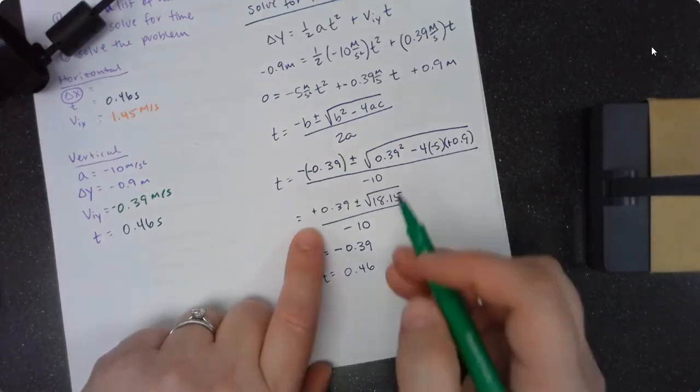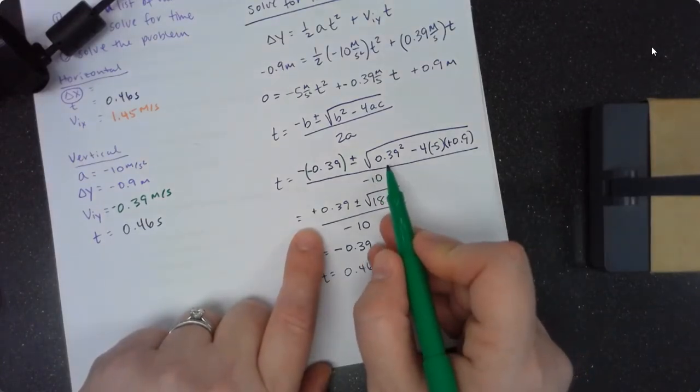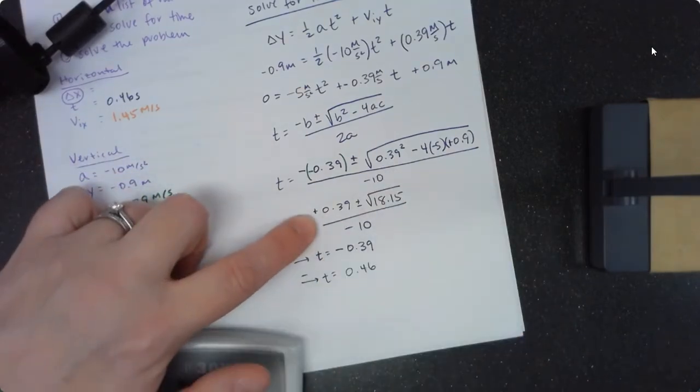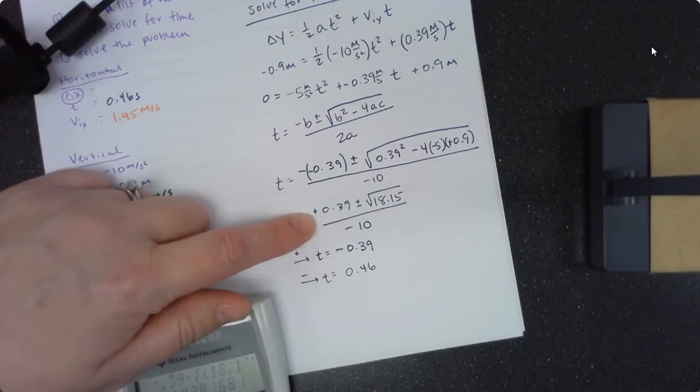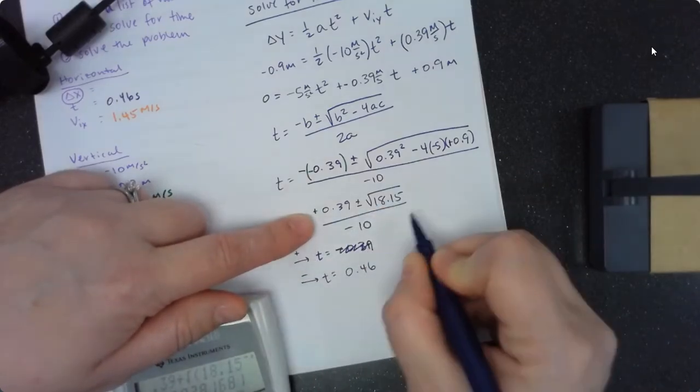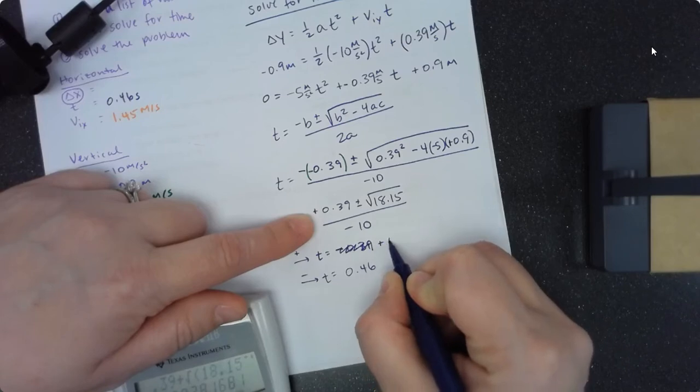I mean, here it doesn't matter so much because it's squared, right? So it wouldn't matter. But if this number is positive instead of negative, we do 0.39 plus the square root of 18.15. Then when we do the positive, we end up with plus 0.46.